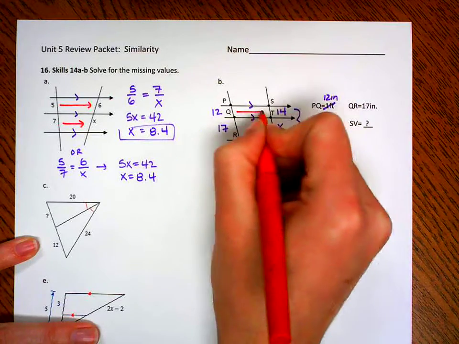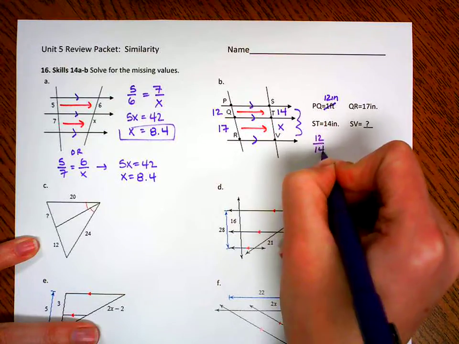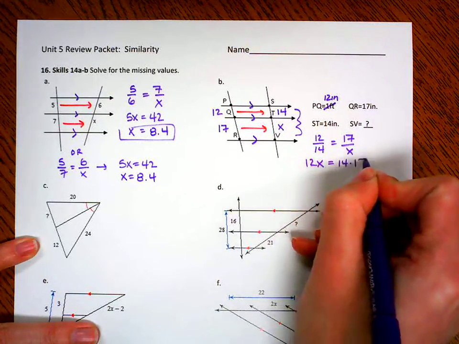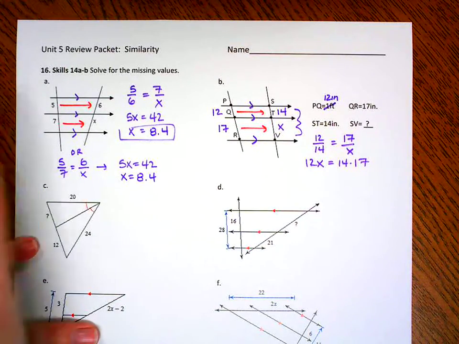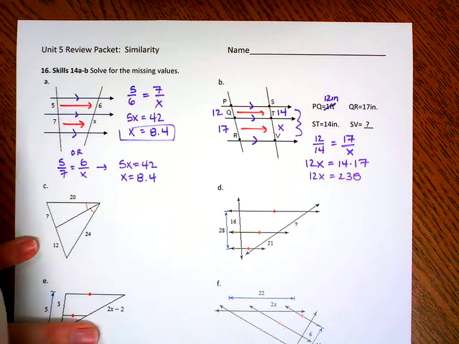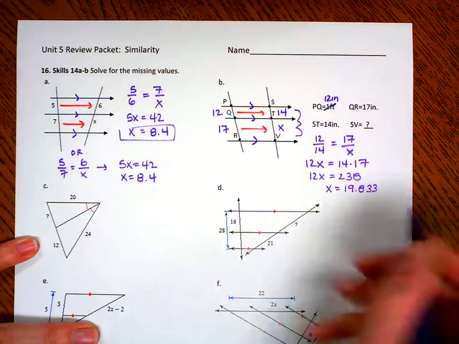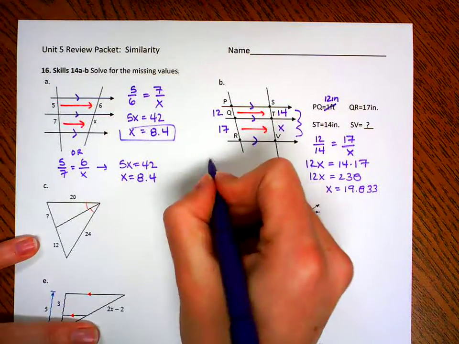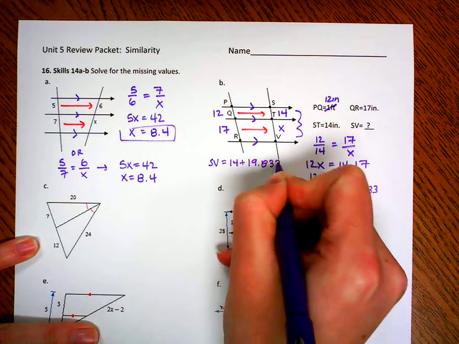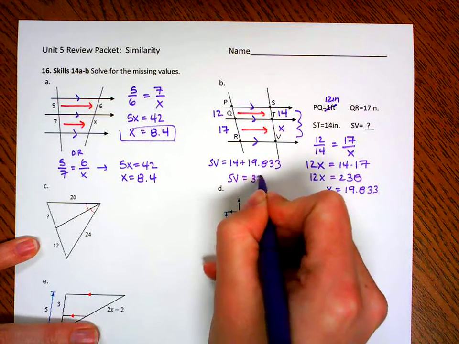That means that 12 over 14 is equal to 17 over x. If I cross multiply, I get 12x equals 14 times 17. And I'm going to divide both sides by 12, and I get x is equal to 19.833. But remember, I want this whole length, so SV is equal to 14 plus 19.833. And if I add those together, I'm going to get that SV equals 33.833.